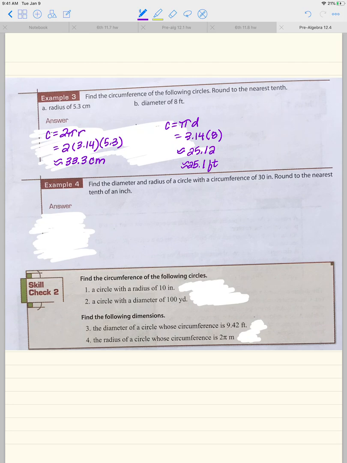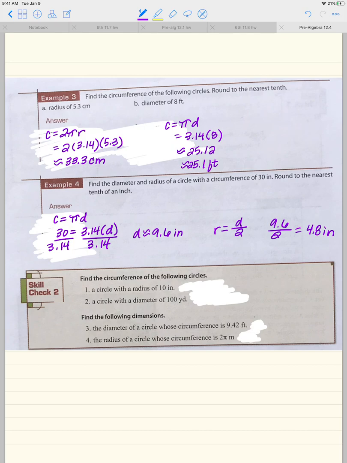Okay, example number 4, find the diameter and the radius of a circle with a circumference of 30 inches. Okay, so we're going to use circumference is equal to pi times diameter. 30 is equal to 3.14 times diameter. Divide both sides by 3.14 to solve for D. Okay, and D is approximately equal to 9.6 inches, okay? Radius is equal to diameter divided by 2, or 1/2 times diameter. So the radius is going to be equal to 9.6 divided by 2, which is 4.8 inches, okay?